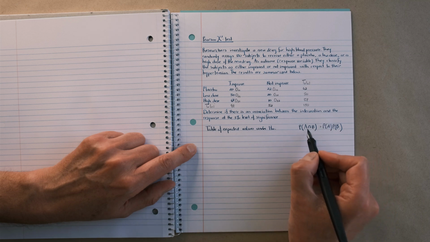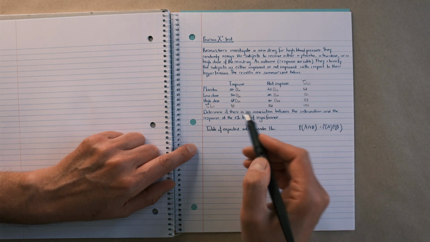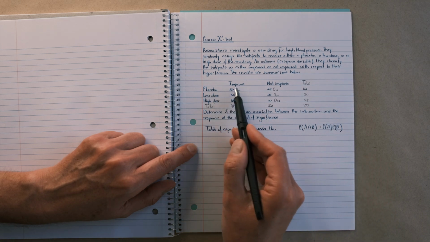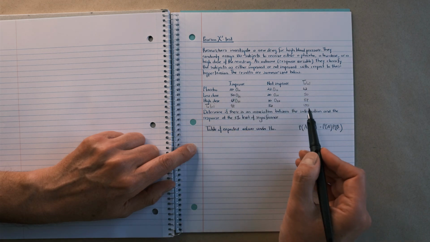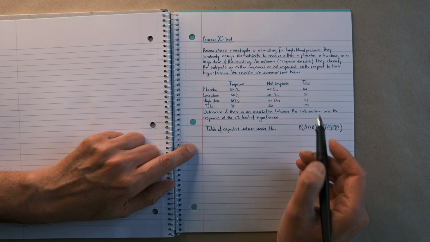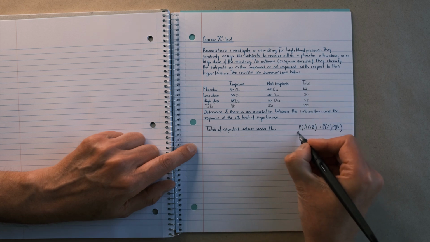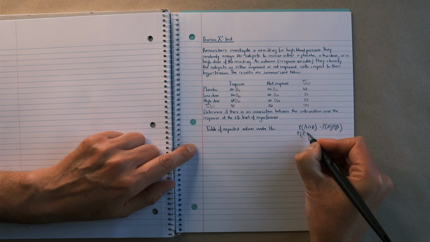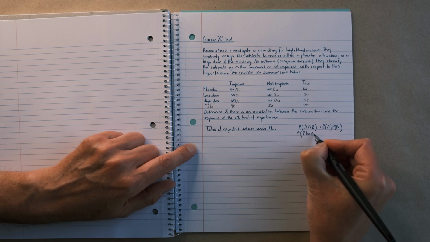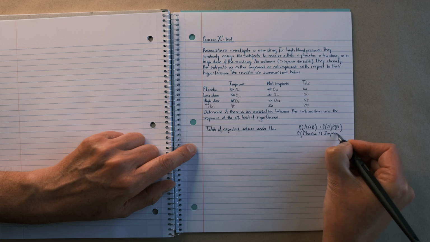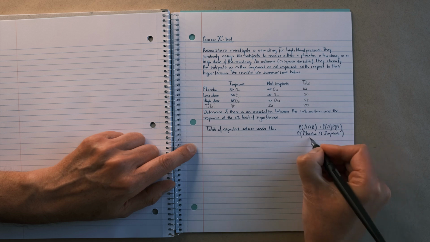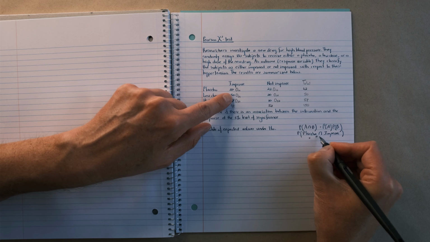And if you think, how do we calculate the probability of A and B? So how would we calculate the probability of placebo and improved? Well, that would be 20 divided by 150. So let's do that here, just so you can see. The probability of being in the placebo group and improving, so both of those happen, I'm going to calculate just by saying 20 divided by 150.